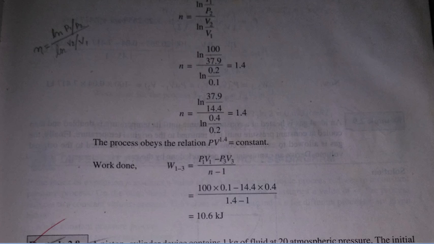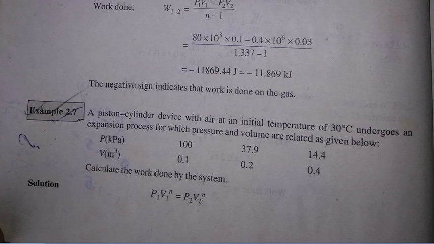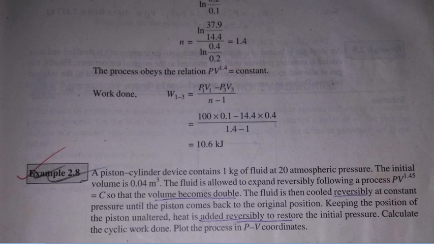Now if you are finding the work done for process 1 to 3, then it is P1 V1, initial pressure and initial volume, minus final pressure and final volume, divided by n minus 1. So put the values 14.4, that means state 3, and the volume is 0.4.